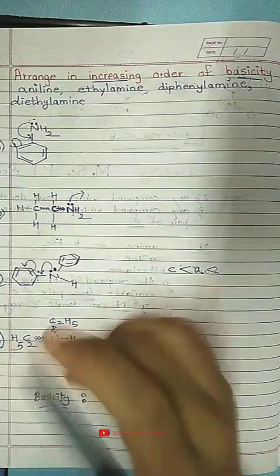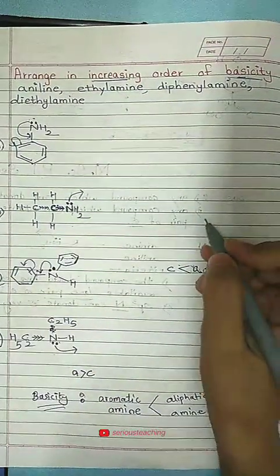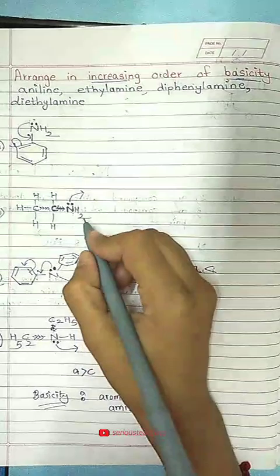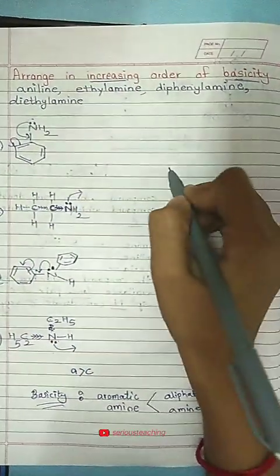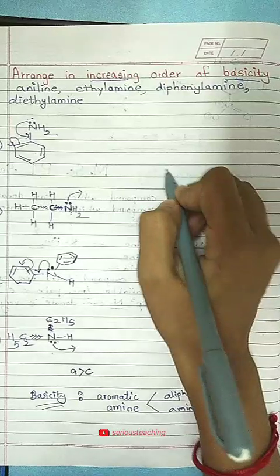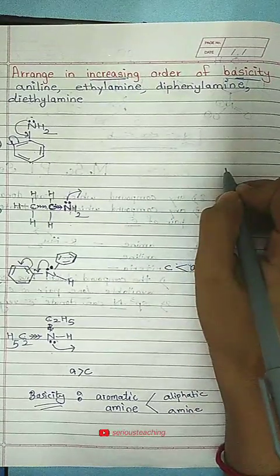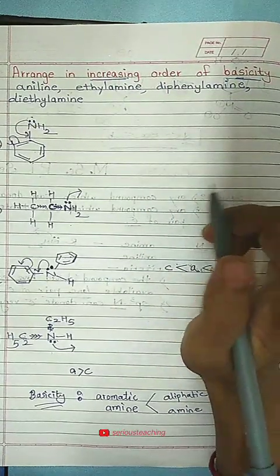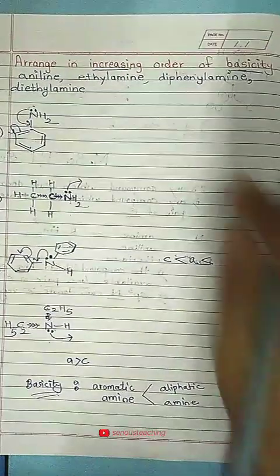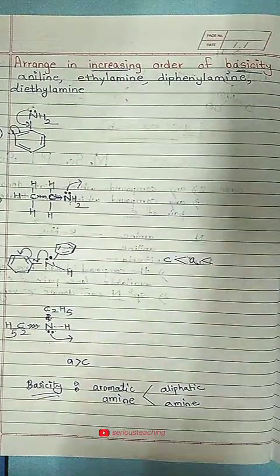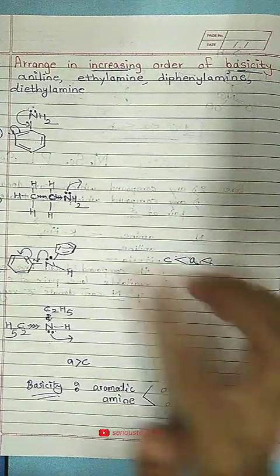So here we are considering the normal gaseous state. Whenever we are comparing the basicity of amines, if conditions are given, like aqueous solution or gaseous state, then the comparison, and the final answer, will be different. So I will make a separate video on that. For general questions, we compare solely on the basis of inductive effect, that is, in gaseous state.